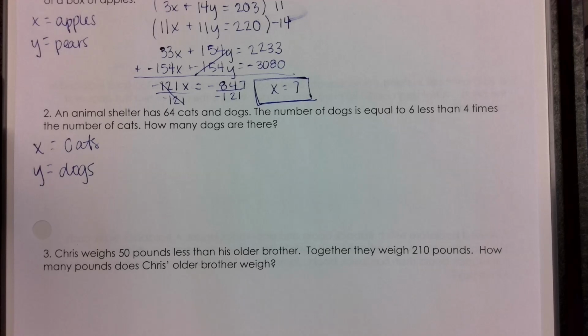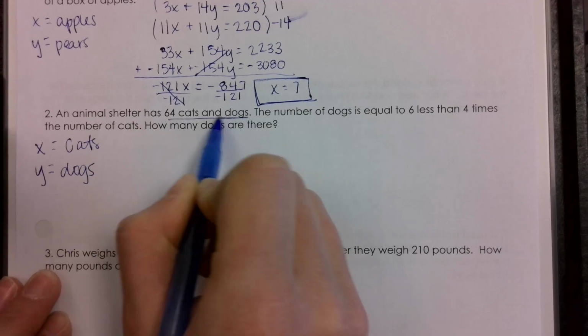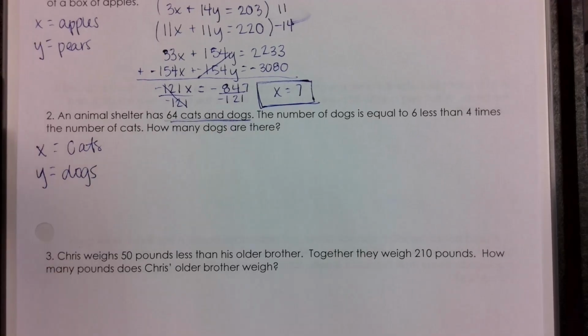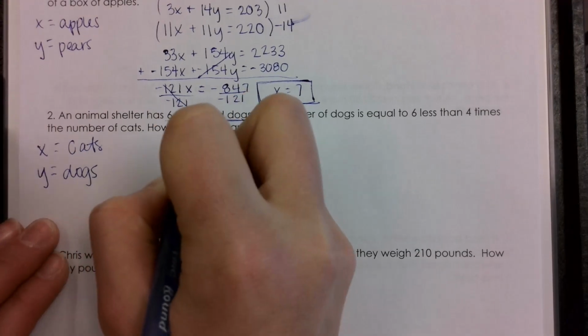So we've got to come up with 2 equations. What might be one? Is that what you were going to say, Noah? Yeah. So it says the shelter has 64 cats and dogs. So together, cats plus dogs has to equal how many animals? 64. So we'll say x plus y equals 64.